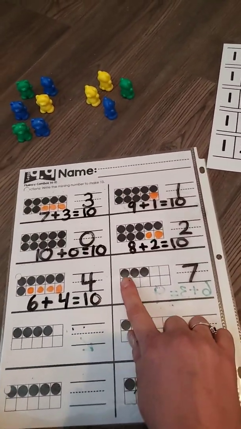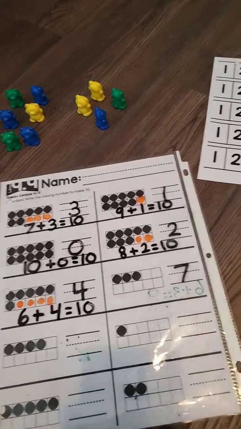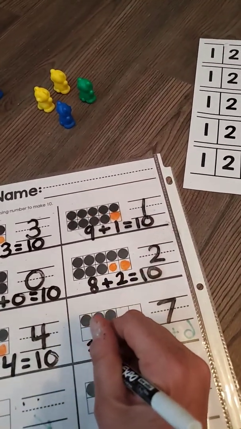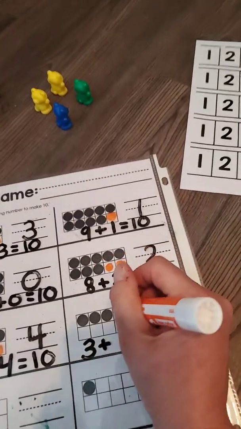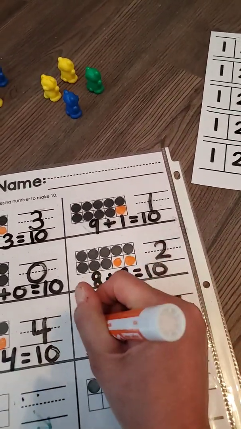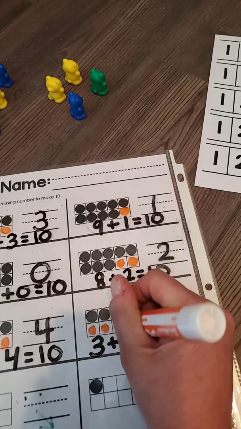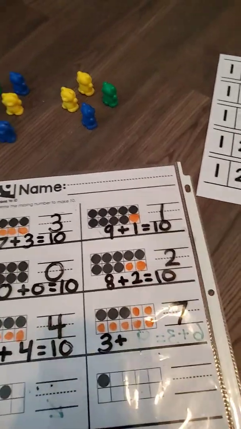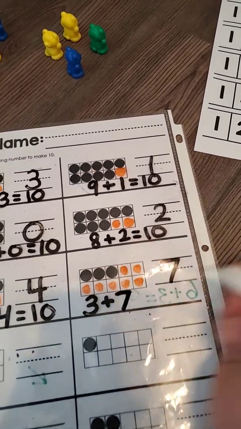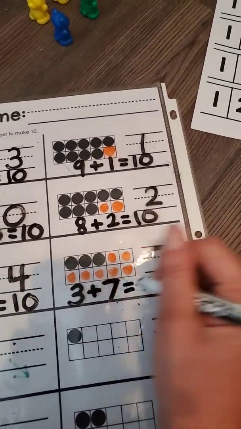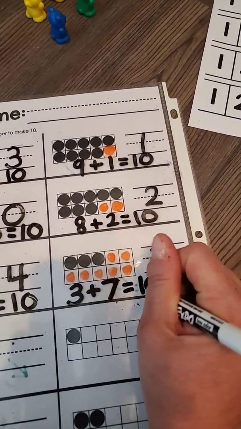Let's go ahead and do this one. This one has 3. Our first set says 3. So we're going to put the 3 halfway around and around again. Plus, let's see how many we needed. 1, 2, 3, 4, 5, 6, 7. And that's the number that we wrote here, right? So our second add-in is 7. And then that is going to equal 10 again.